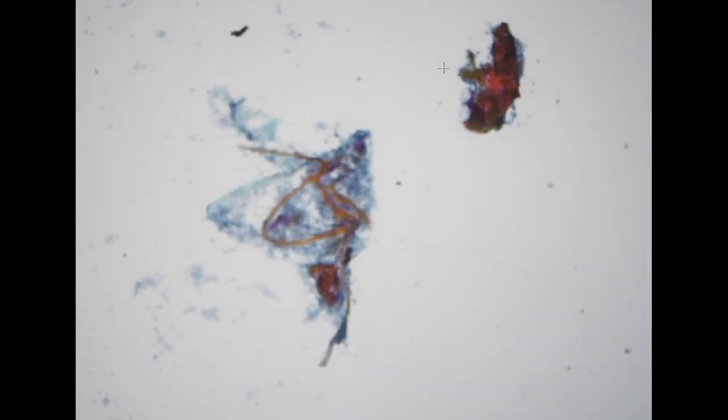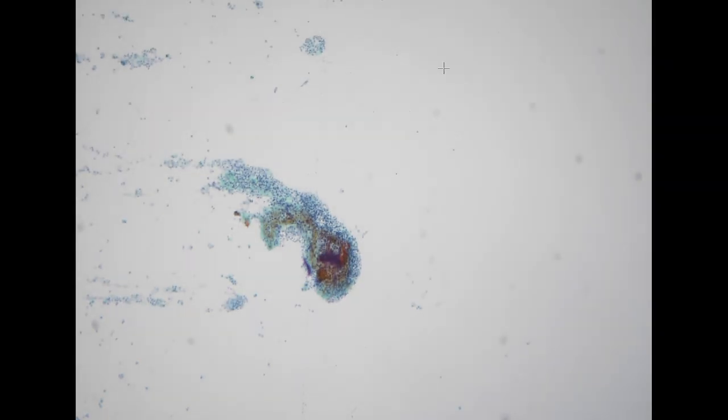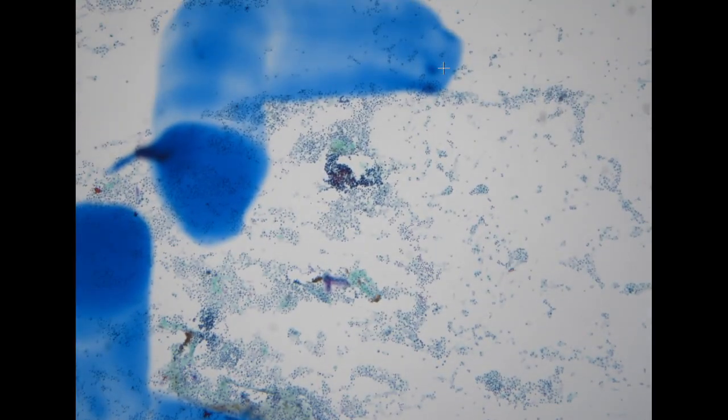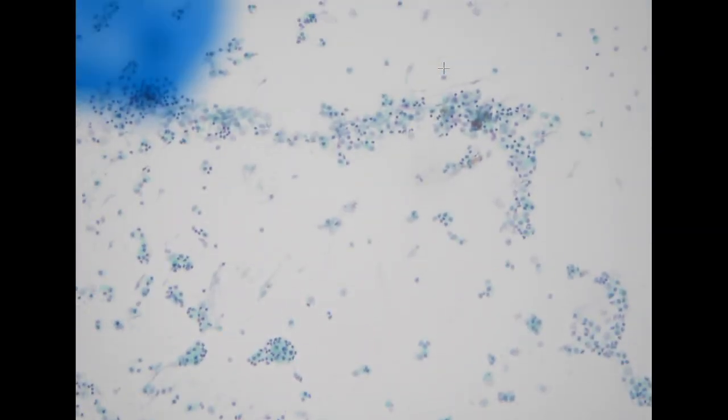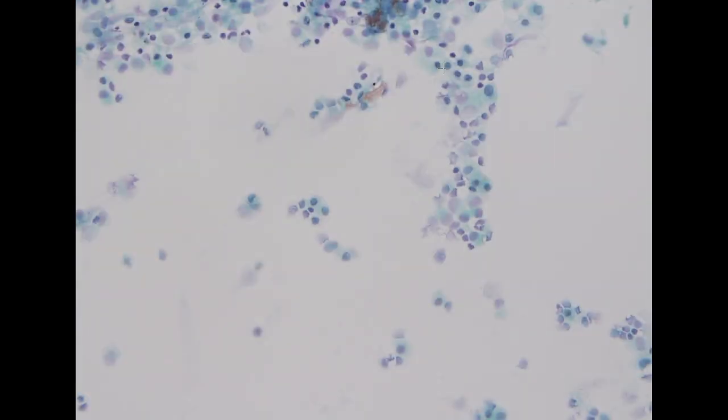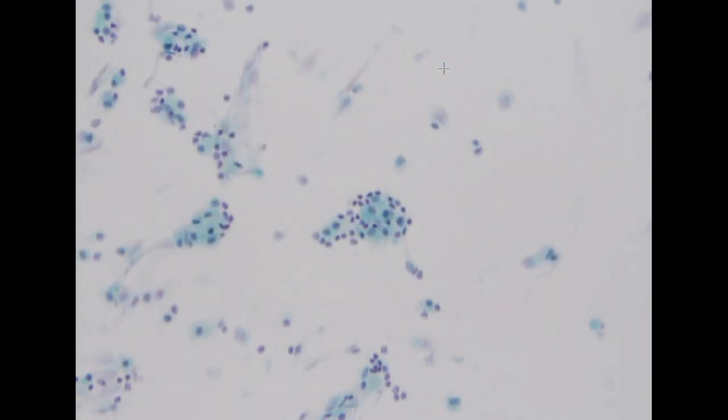The next specimen is an ascites specimen. This is also a middle-aged female, but she had a past history of colon cancer instead of gynecologic cancer. Again, in the background, we see a lot of inflammatory cells, and we see prominent drying artifact. So this is a cytospin preparation.